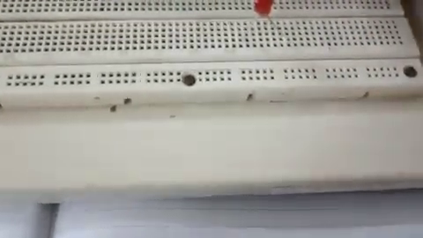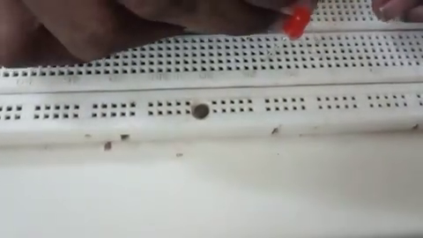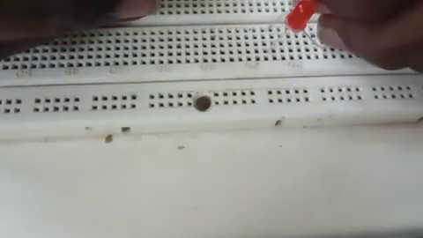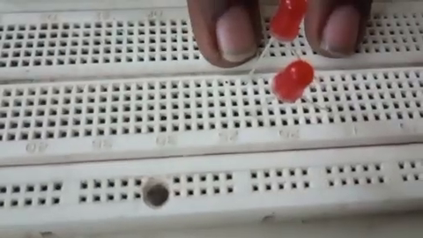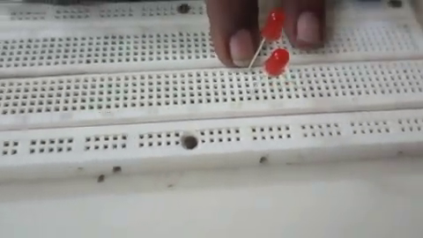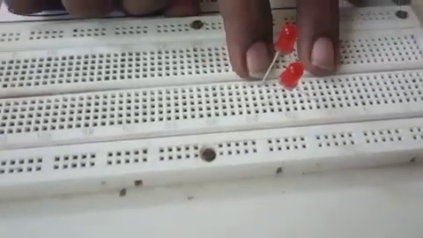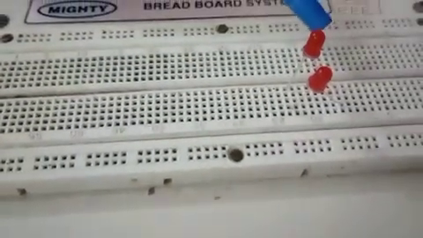Now I'll try to connect one more LED in parallel with this. You need to keep the anode connected in a common point on one side, and the cathode must be connected in the other side common point. Now these two LEDs are connected in parallel, right? Now we'll connect a supply to this LED arrangement, and also we need to keep resistors.